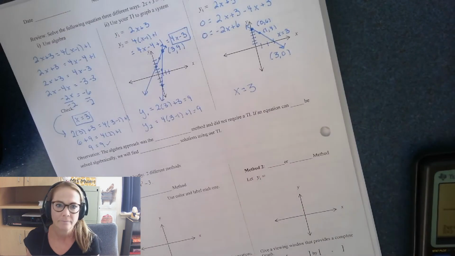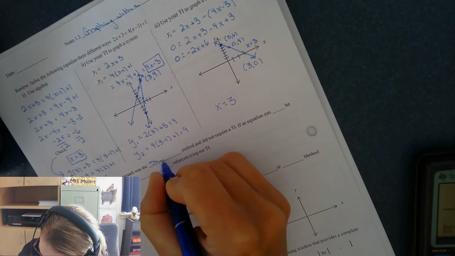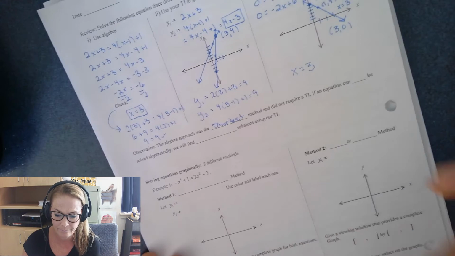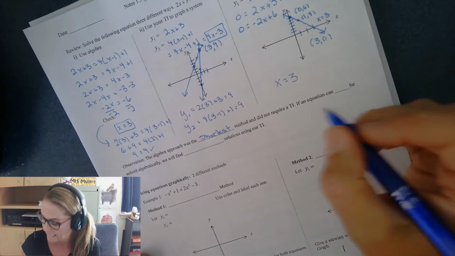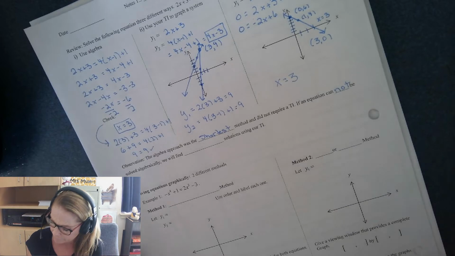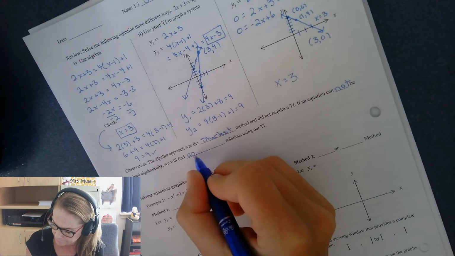All right. So observation, the algebra approach was the shortest method and did not require a TI. But if the equation cannot be solved with algebra, if it doesn't come out perfectly, we'll just find approximate solutions with our TI. All right.